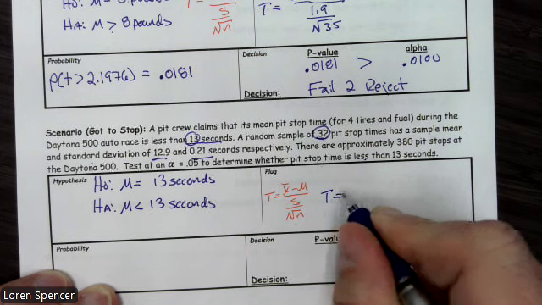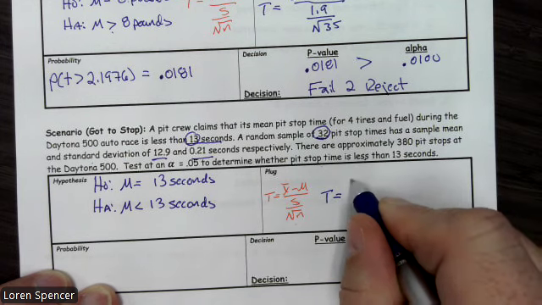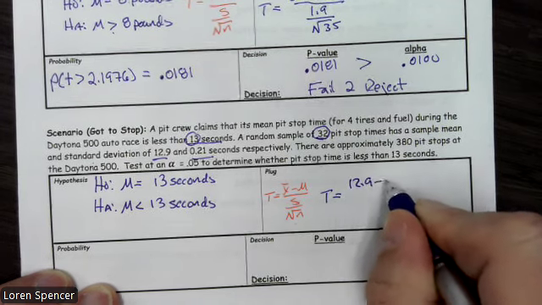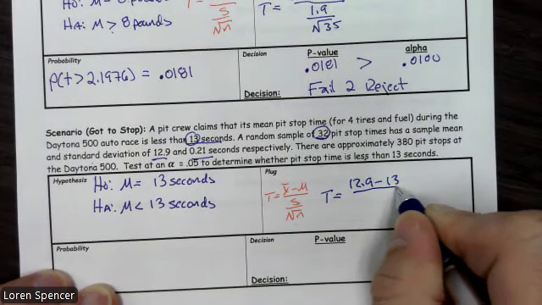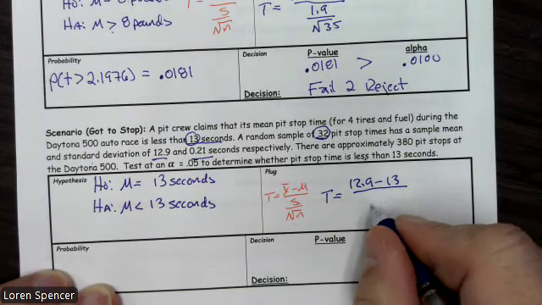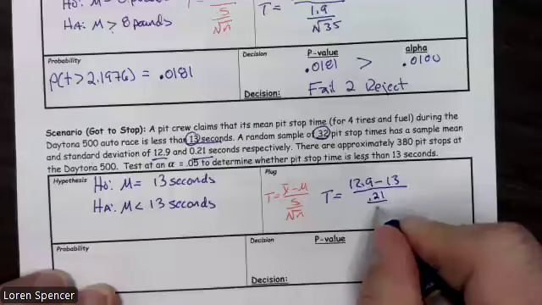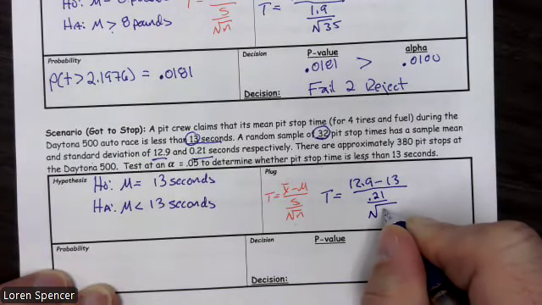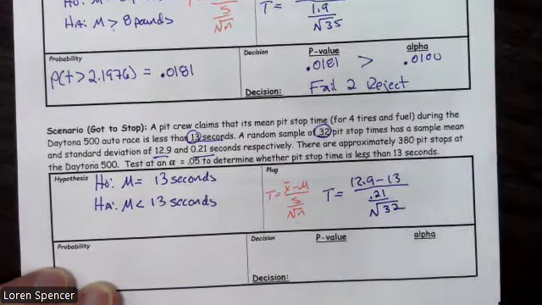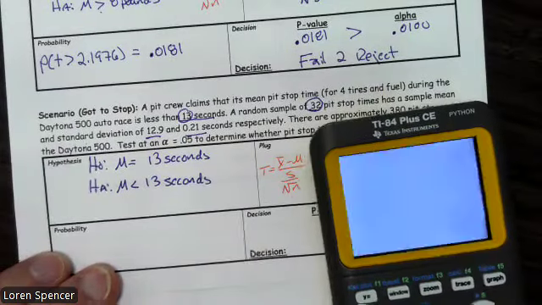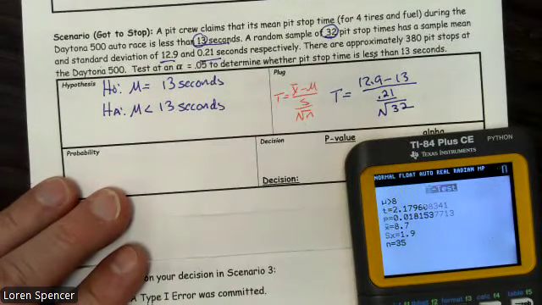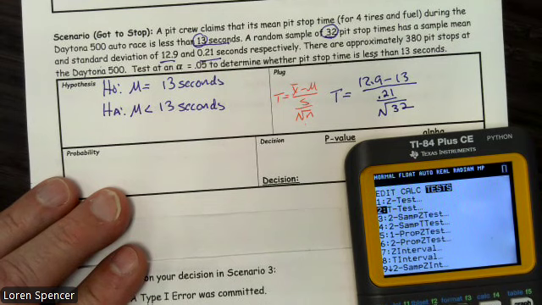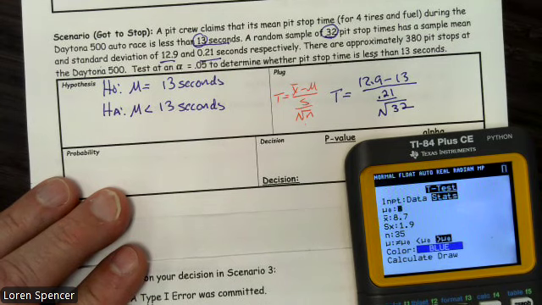So plugging in, t equals 12.9 minus 13 divided by 0.21 divided by the square root of 32. So when we go ahead and run this, it's going to be a stat test, t-test. 13 is the population mean or claim mean.